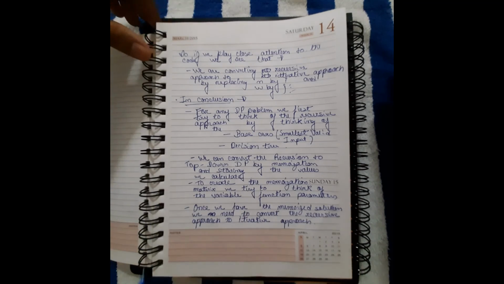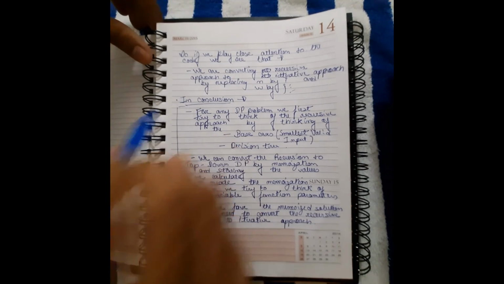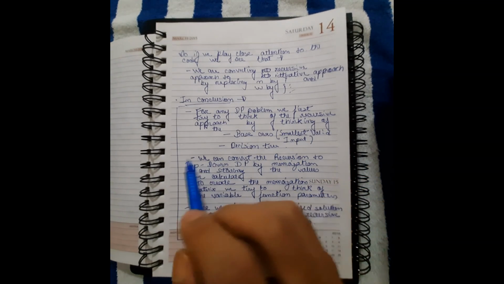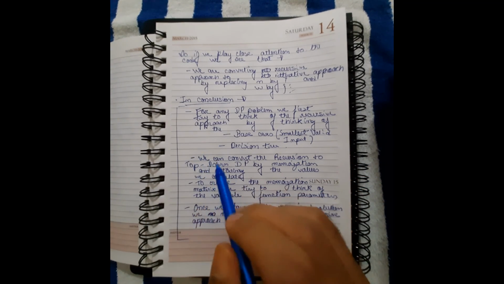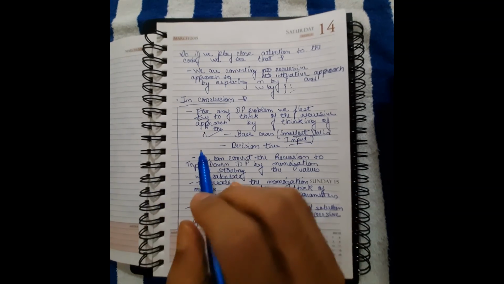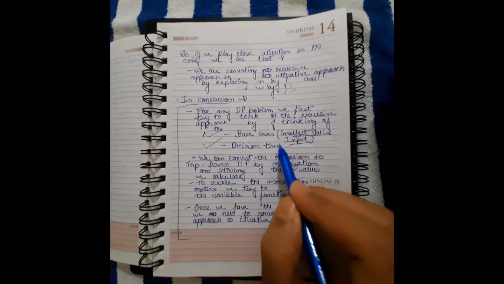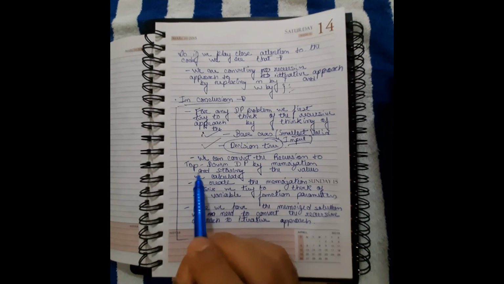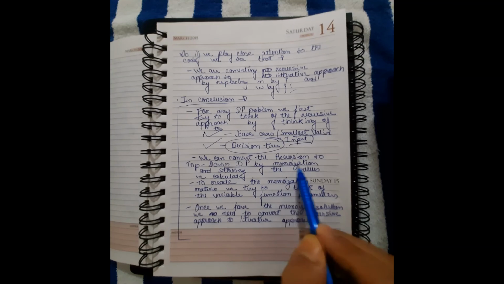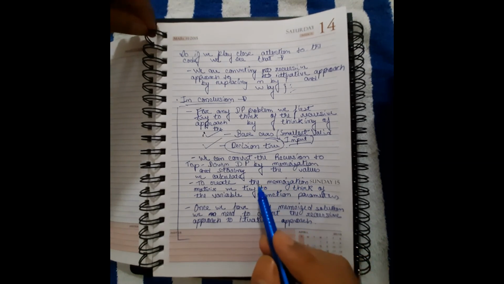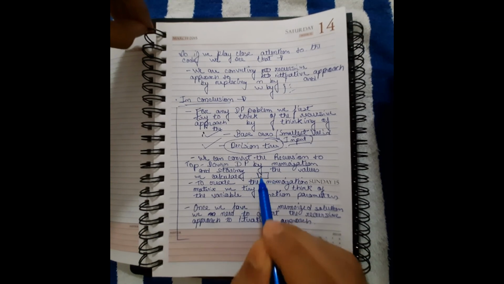So in conclusion, let me conclude whatever we have done today. For any dynamic programming problem, we first try to think of a recursive approach. And how do we do that? By thinking of the base cases. What is the base case? The smallest valid input and the decision tree, which basically builds up the function. Then in the next step, we convert the recursion into top-down dynamic programming by memoization. And how do we do that? By storing the values that we are already calculating in a 2D array.